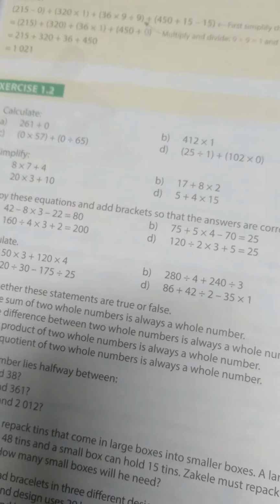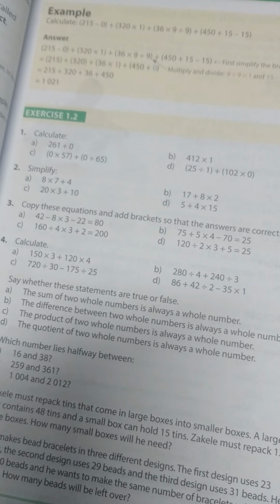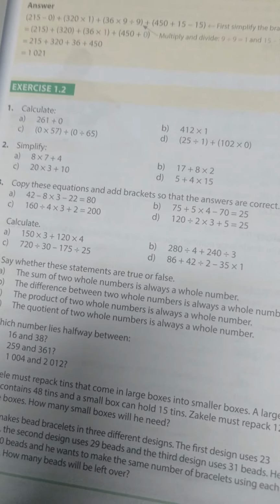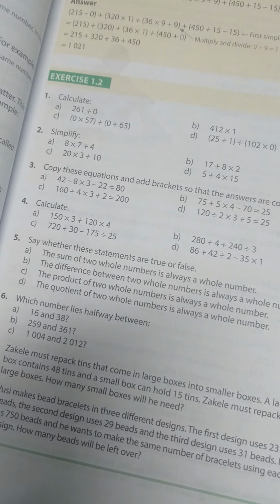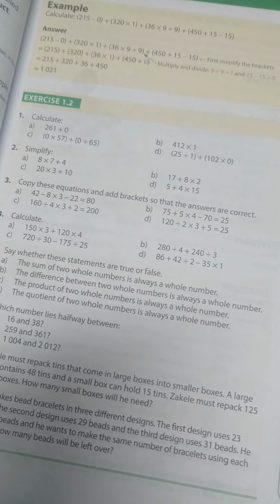You are going to complete this activity here for me. Please remember the rule of BODMAS when completing this activity. Okay, and if you have any questions, please message me and I will get back to you.